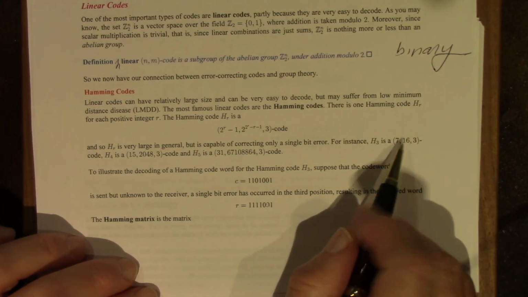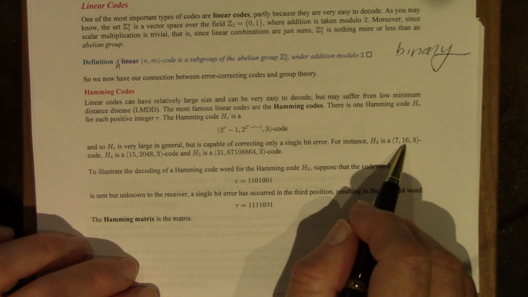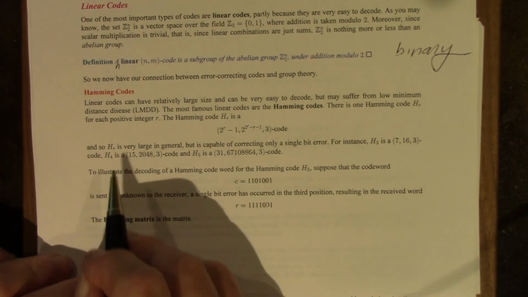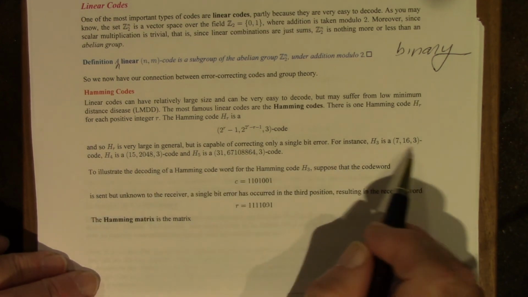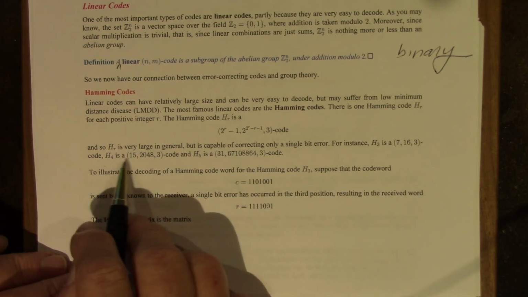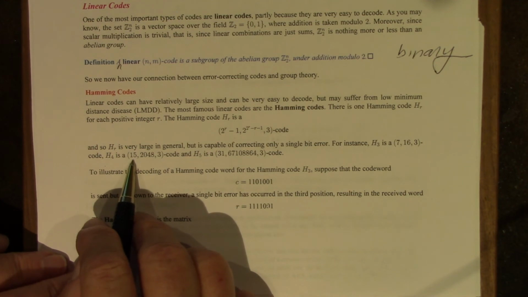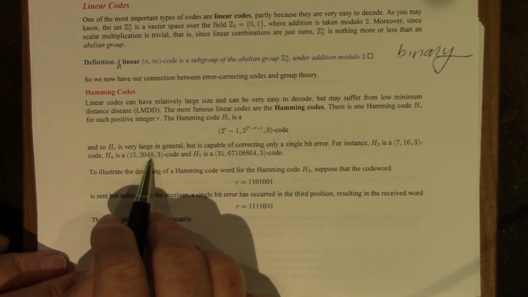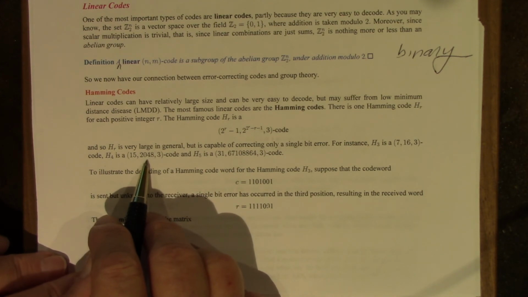H3, for example, has code word length 7, size 16, minimum distance 3. This code is good for examples, but not much else, because you can only encode 16 different source letters. H4 has code word length 15 and 2048 code words. So this is enough for most non-image type source data, text data, and so on.